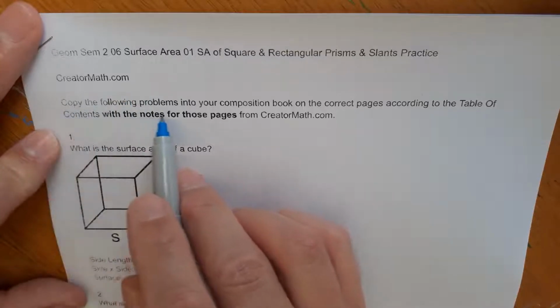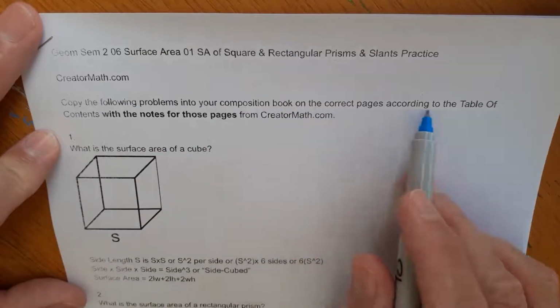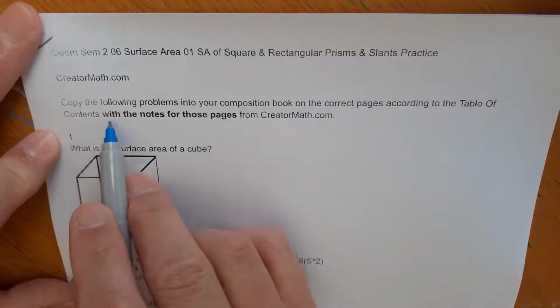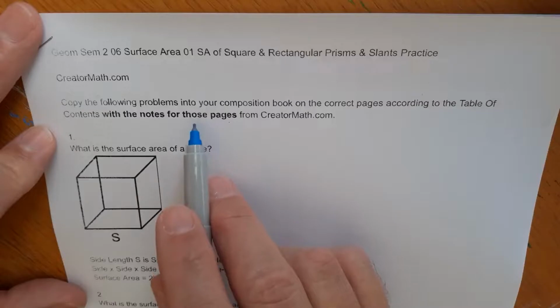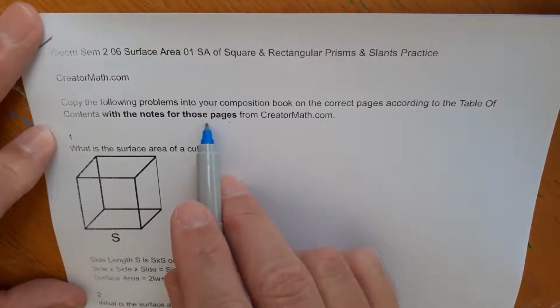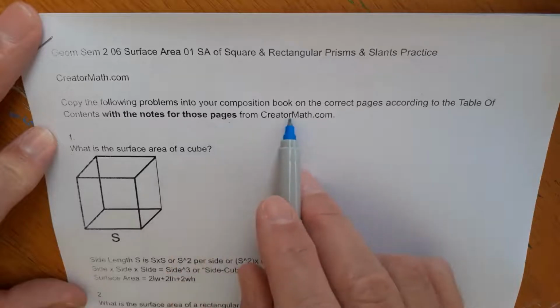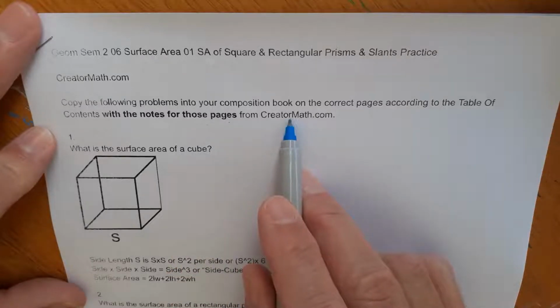The instructions are: copy the following problems into your composition book on the correct pages according to the table of contents with the notes for those pages. I may bring up the notes as part of this video, so I'll show you where those are again, and I hope you know where they are on the table of contents. Again, it's creatormath.weebly.com under the Geometry tab.